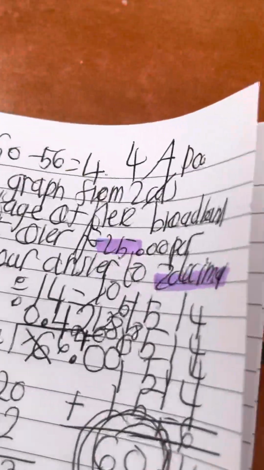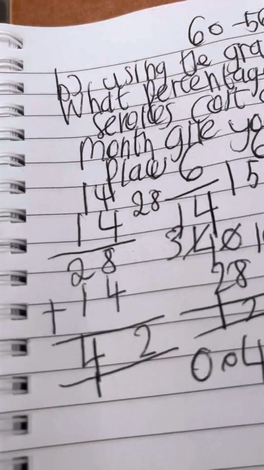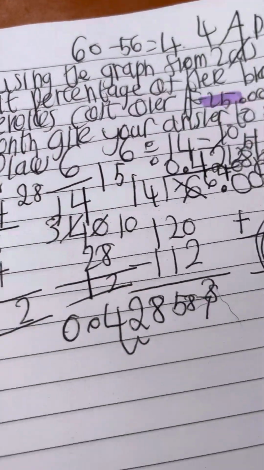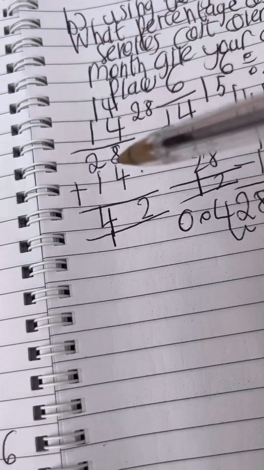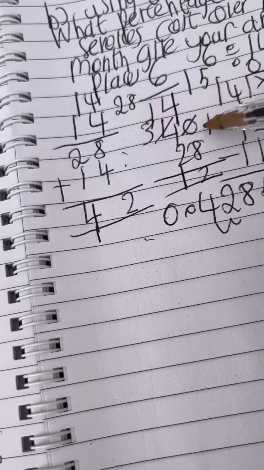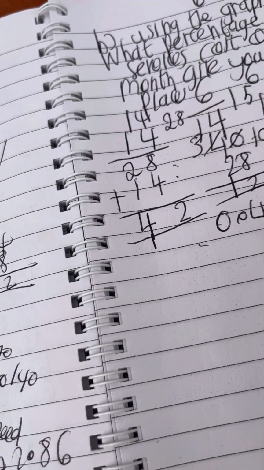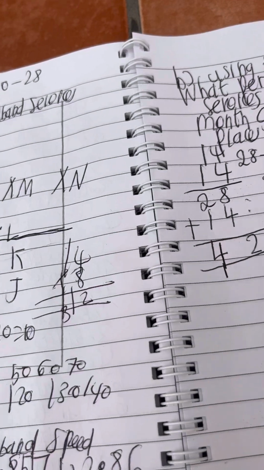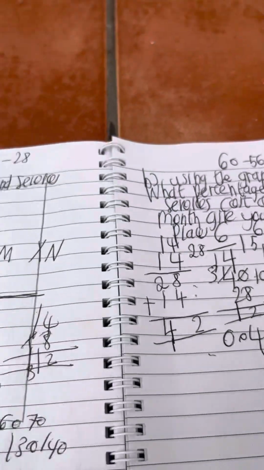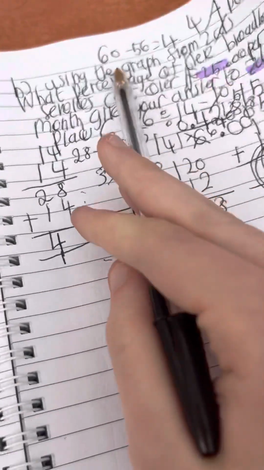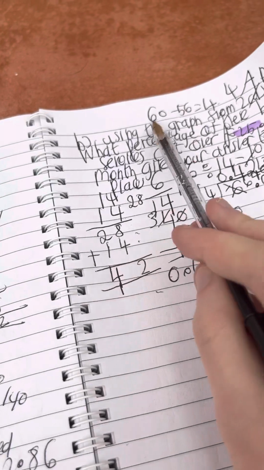And then, as you can see here, if we do 56 plus 14, that'll give us 70, okay? Stay with me on track. Then if we do 14 plus 14, that'll give us 28. Then if we do 28 plus 14, that'll give us 42. Then 340, take away 28, that'll give us 12, okay? 120, take away 112, give us 8. Then to get the remainder, we're going to do 60, take away 56 will give us 4, okay? Stay with me.